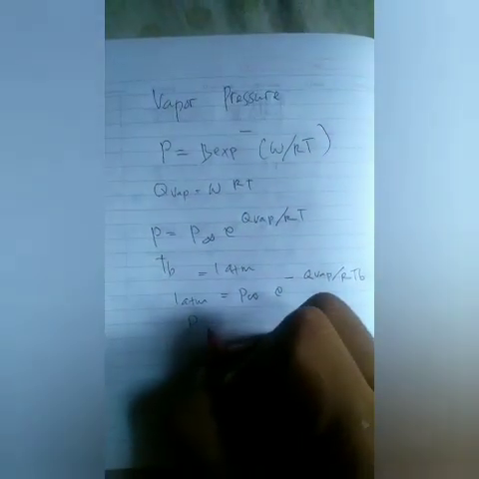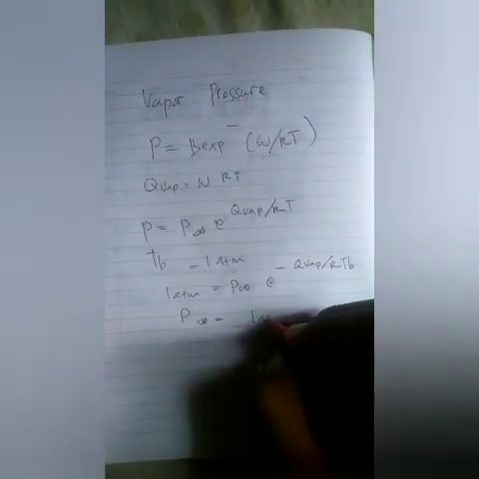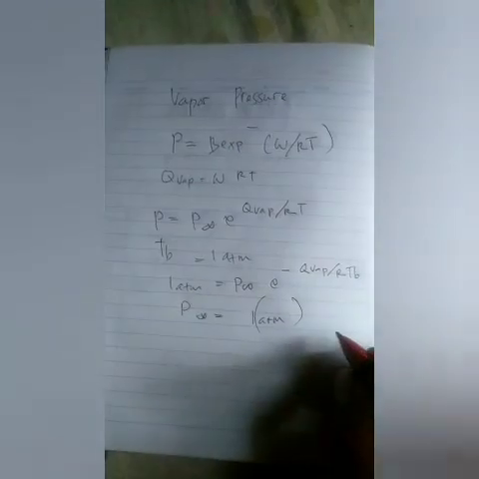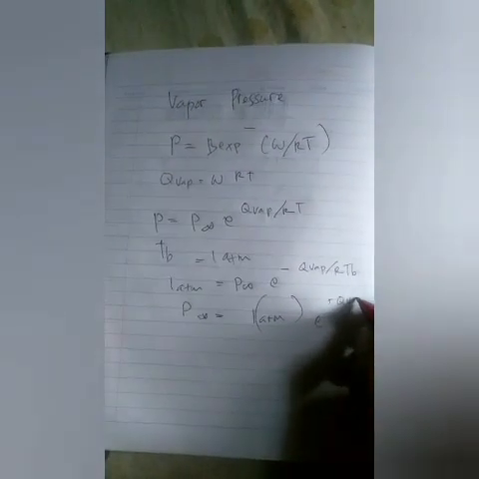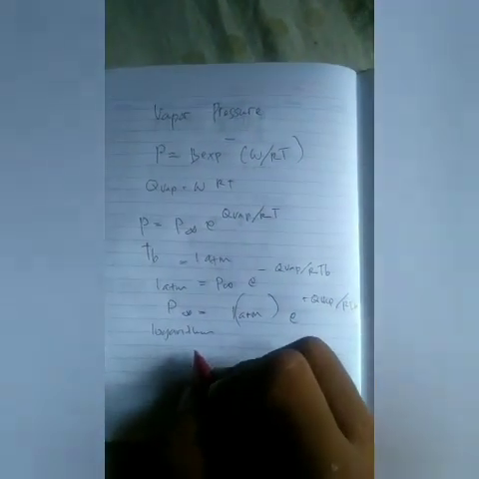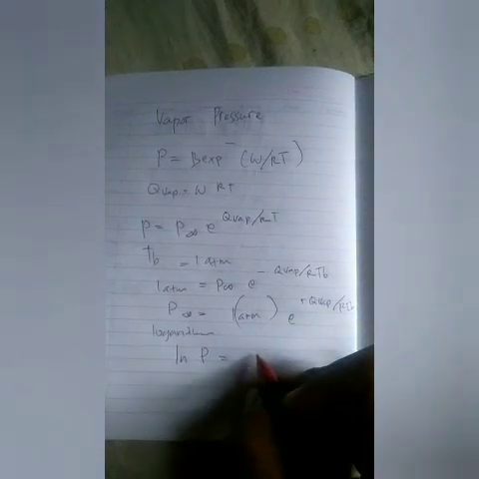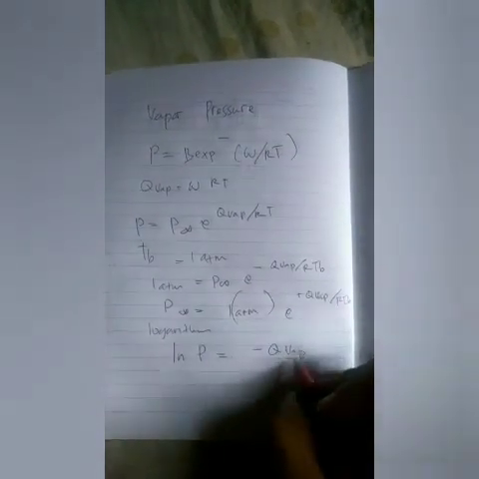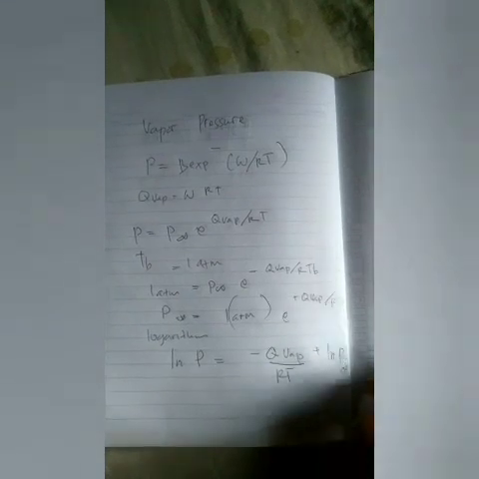We take the logarithm of all of this, and we change to P naught equal to 1 atm times exponent of plus L vaporization divided by R T B, and after taking logarithms, we have ln pressure equal to minus L vaporization divided by RT plus ln P naught.